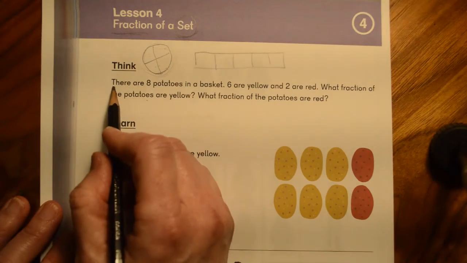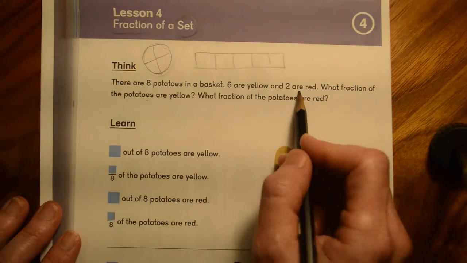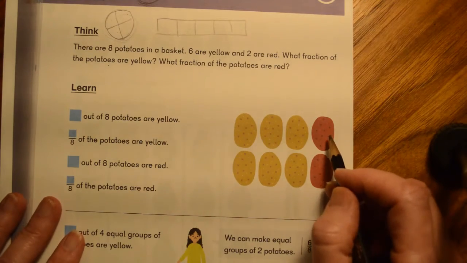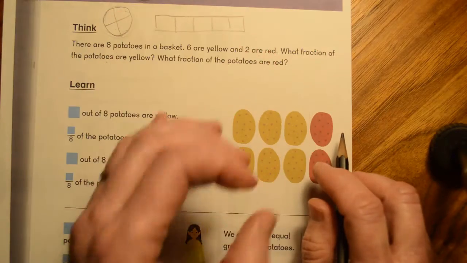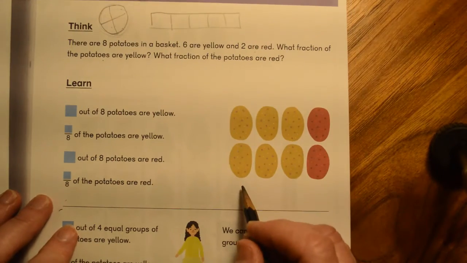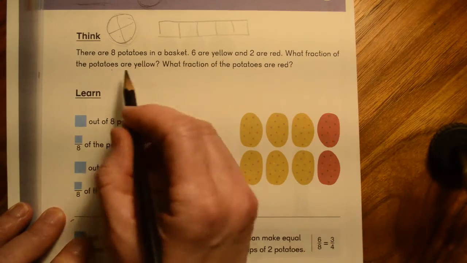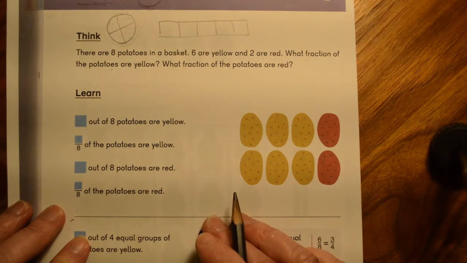All right, so here's our problem. There are 8 potatoes in a basket, 6 are yellow and 2 are red. Now you might think that's weird that a potato is red. Hopefully you've seen them before. Usually the ones I see are tiny little ones, versus the bigger ones that you would use for a baked potato. All right, so 6 are yellow and 2 are red. What fraction of the potatoes are yellow? What fraction of the potatoes are red?